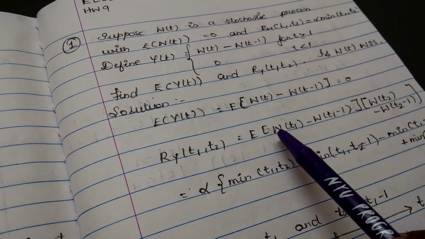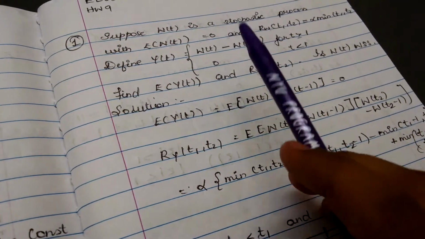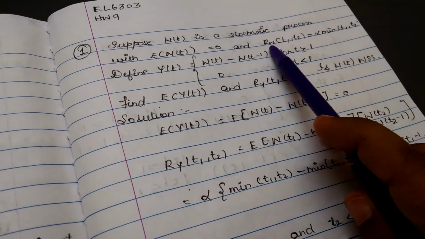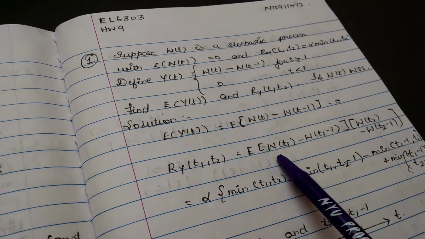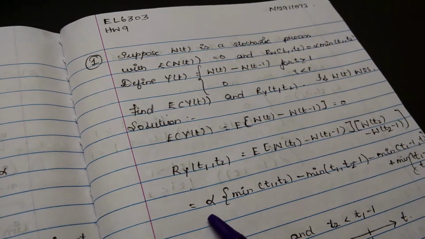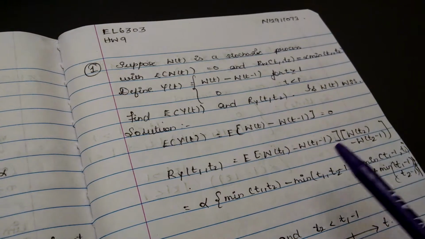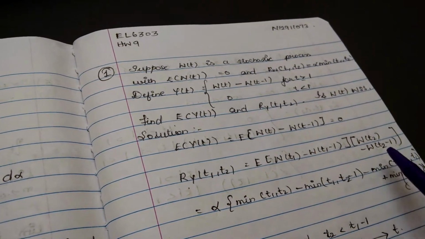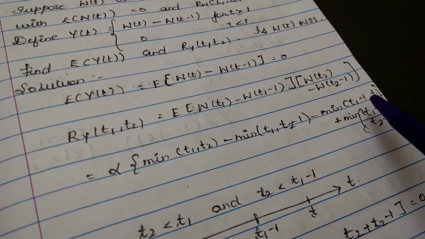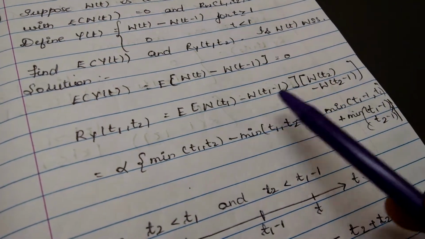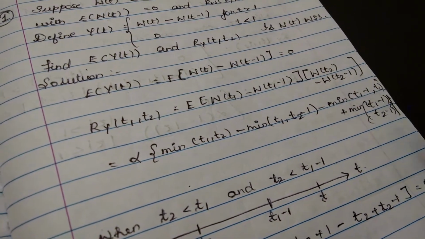When we multiply internally, W(t1) into W(t2), E of that is similar to the given part of the question, which is alpha times the minimum of t1, t2. Then W(t1) into W(t2 minus 1) gives minus the minimum of t1, t2 minus 1. Similarly, t1 minus 1 into t2 gives minus the minimum of t1 minus 1, t2. The signs are minus minus plus, so plus the minimum of t1 minus 1, t2 minus 1.